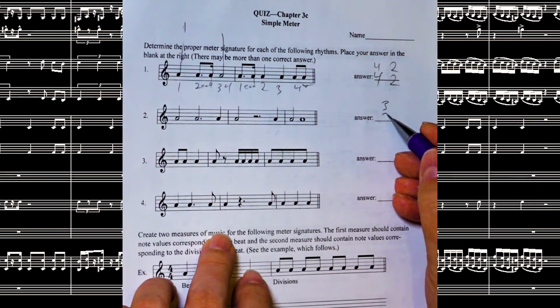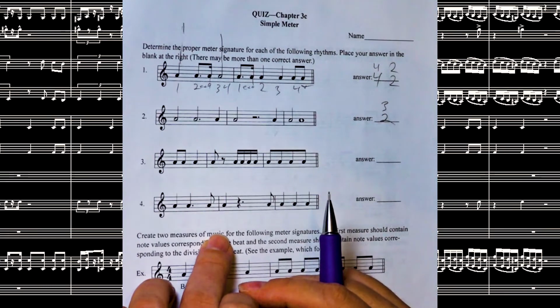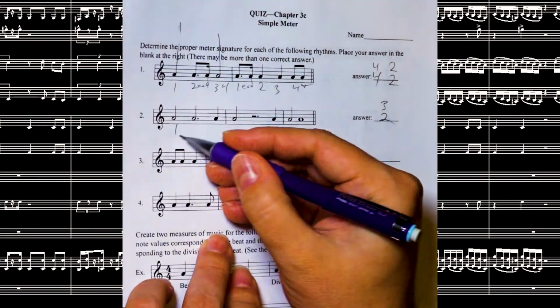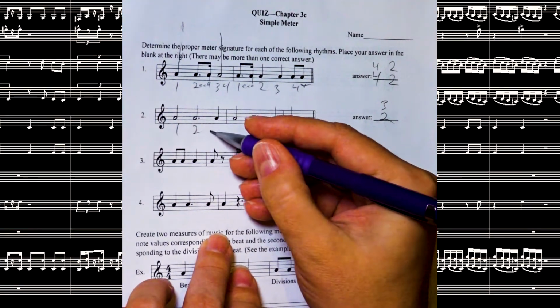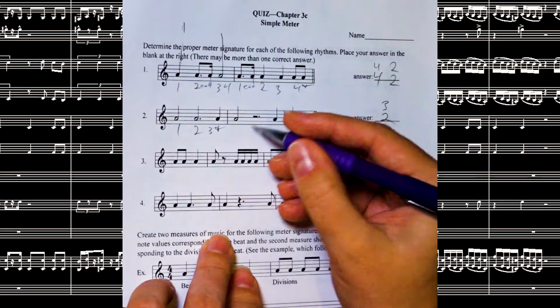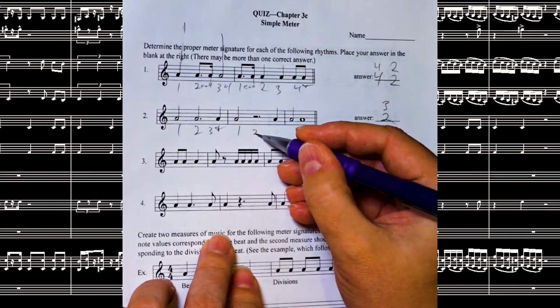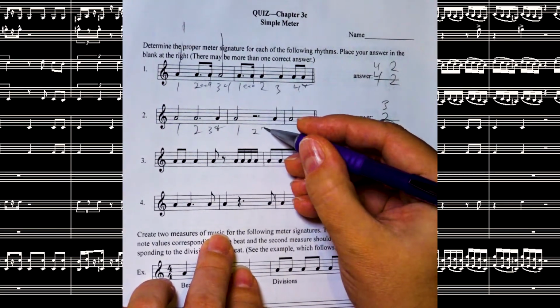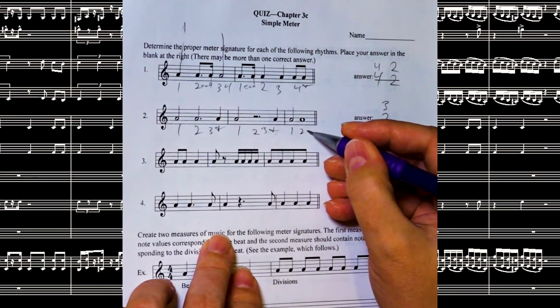This one it can only be 3/2. 1, 2, 3, and 1, 2, 3, and 1, 2, 3.